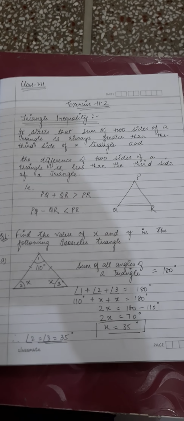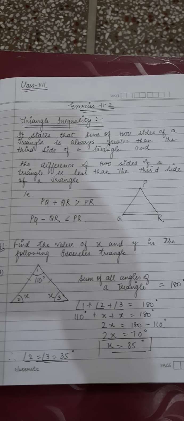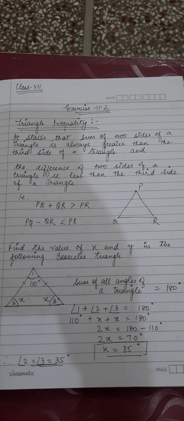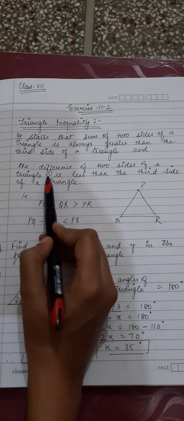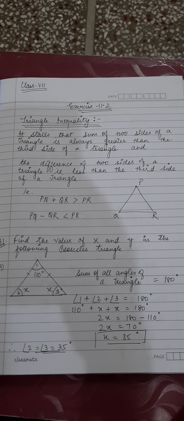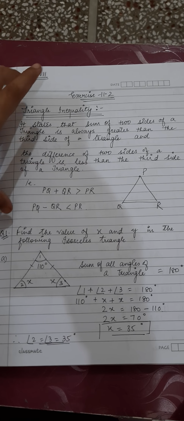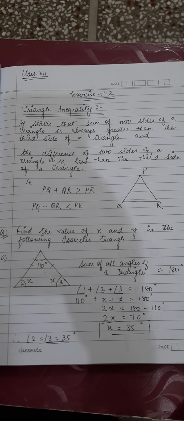Hello everyone. Today we'll start with exercise 11.2, in which we are going to study triangle inequality. Now this is the definition of the triangle inequality. This complete definition can come in the exam. On the basis of this we are going to do the questions today. Now let us understand what this triangle inequality is.